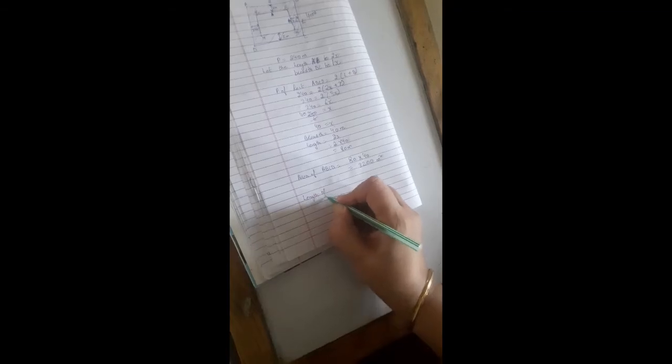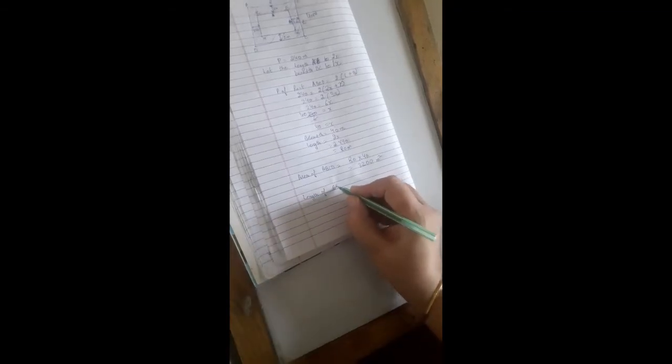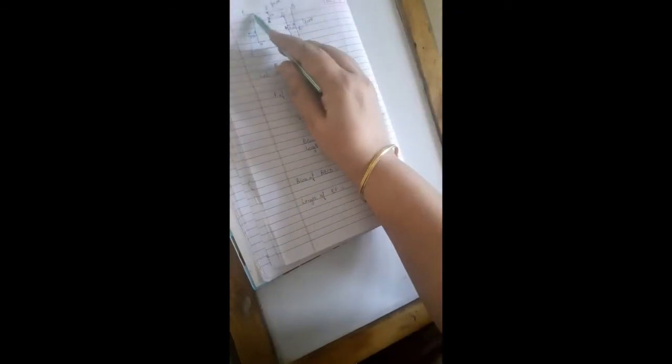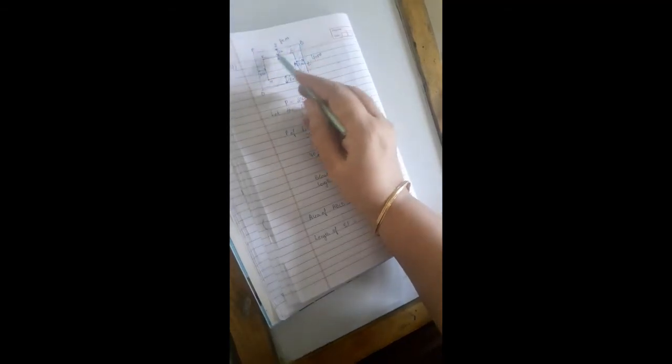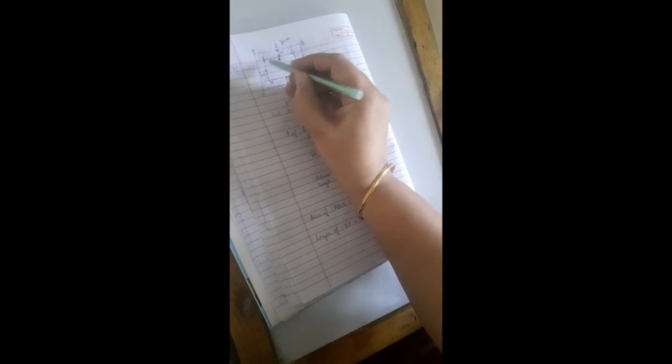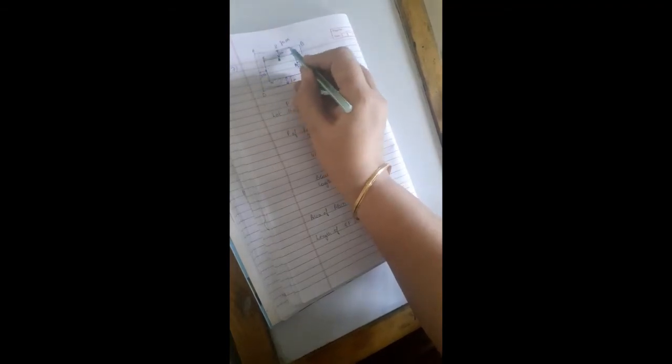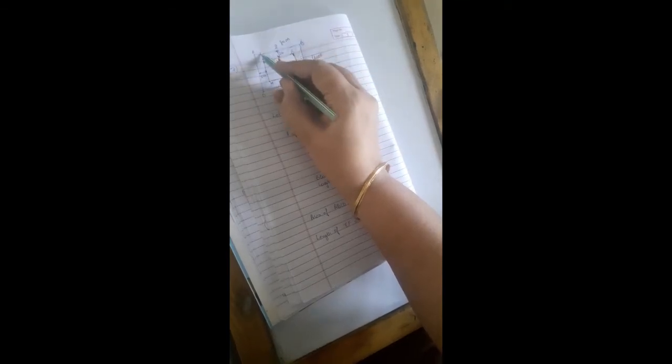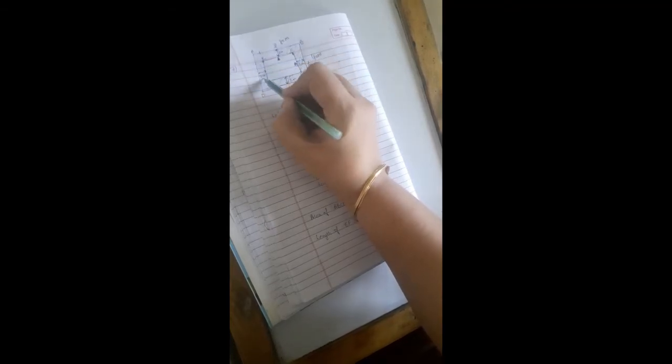First I have to find the length and breadth of EFGH. I know the outside figure is 80 meters in length. AB is 80 meters. So from here to here, the total is 80 meters, and from 80 I will subtract 2 meters on this side because this path is 2 meters wide.